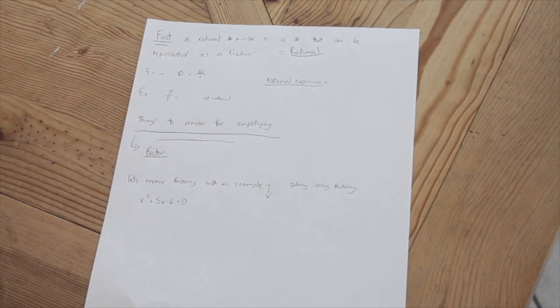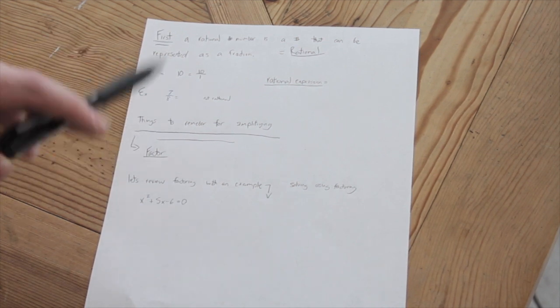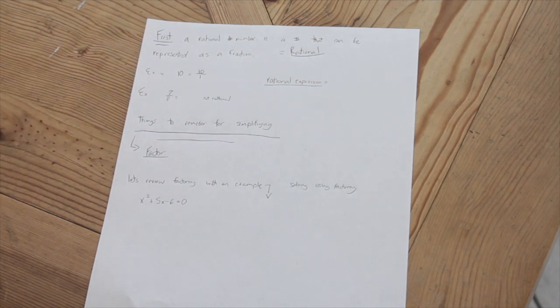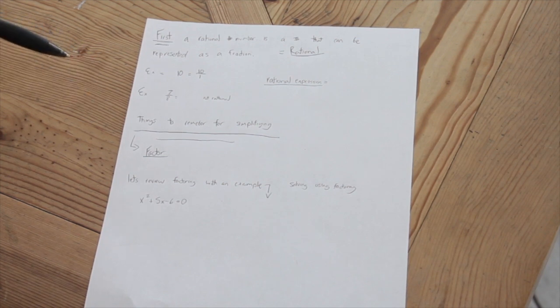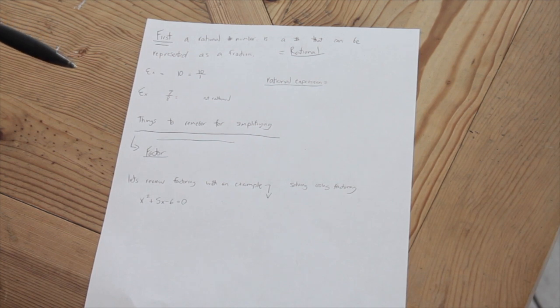So that's one of the main things to remember for simplifying. Anytime you're simplifying, factor. It's one of the main tips you need. Factor the numerator and denominator, and cancel out any common factors. Common terms do not cancel.